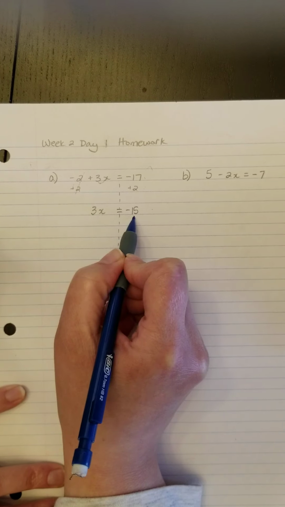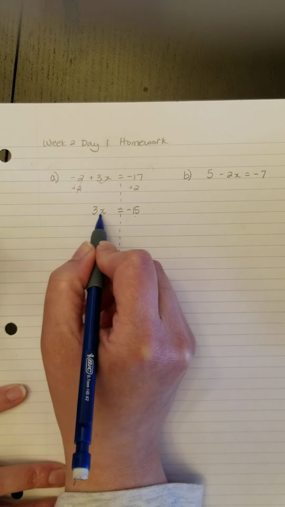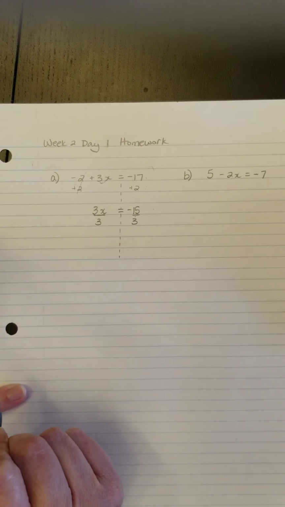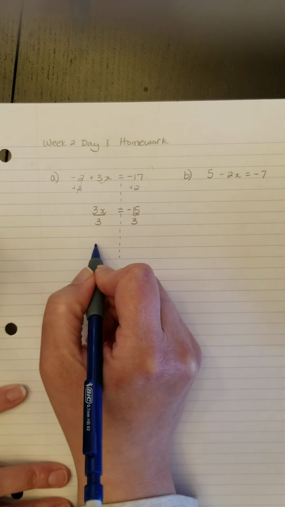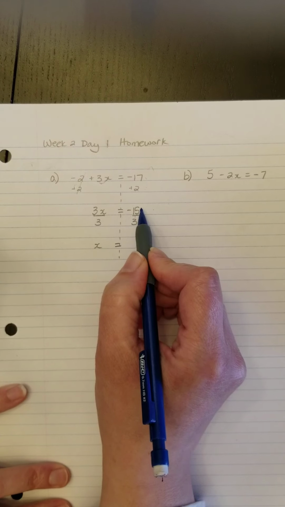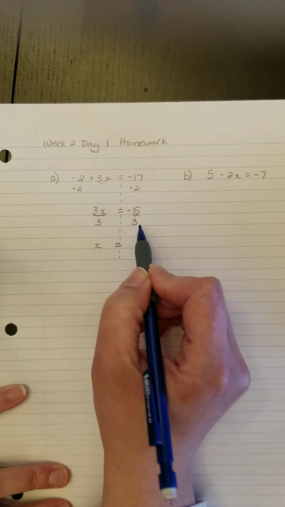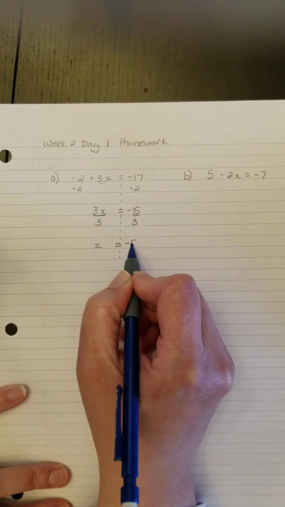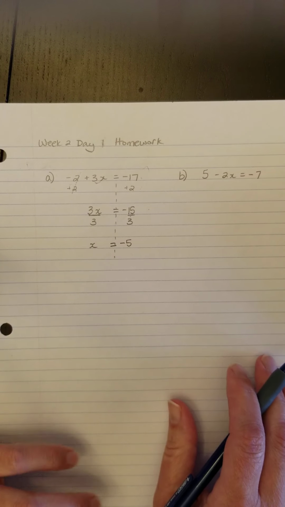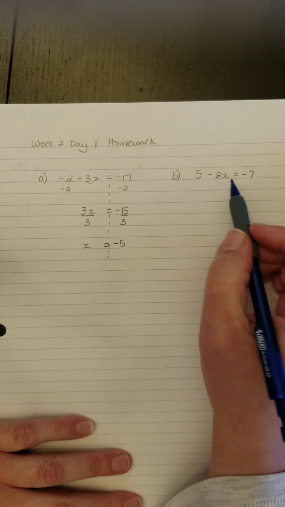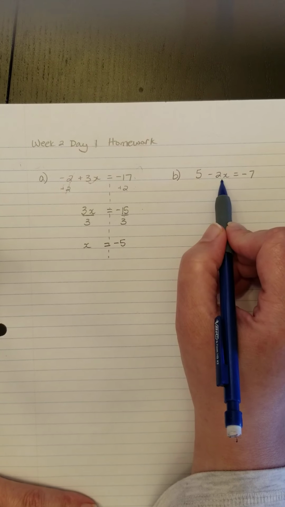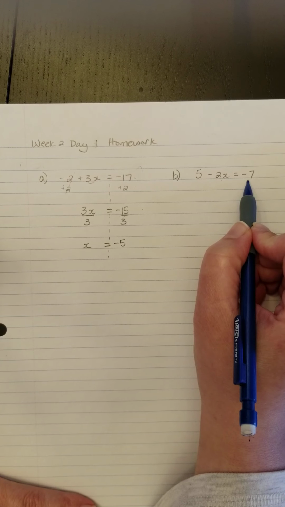Now we have multiplication, so this step is probably easy for most of you. It's 3x equals -15, so the opposite of multiplication, we want to undo that multiplying by 3. So I'm going to divide by 3 on both sides. And then x equals, again, super careful with the integers. If you have a negative number divided by a positive, your answer is negative, so that's -5. Okay, I'm going to do another one over here. Very similar format. 5 minus 2x equals -7.